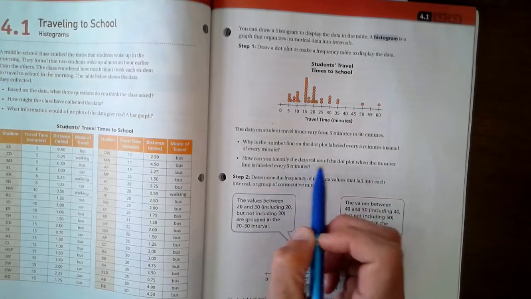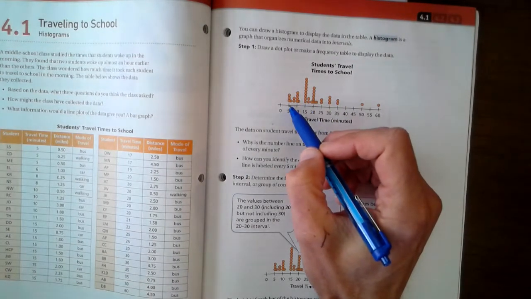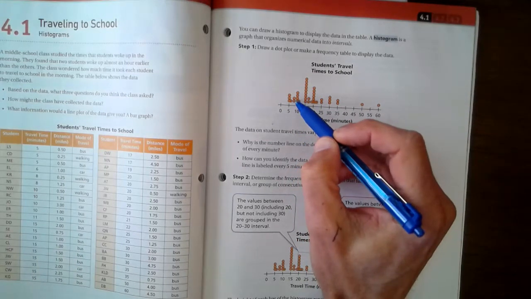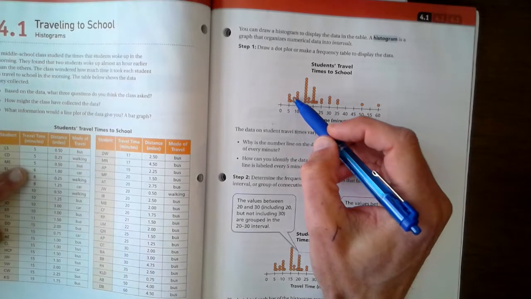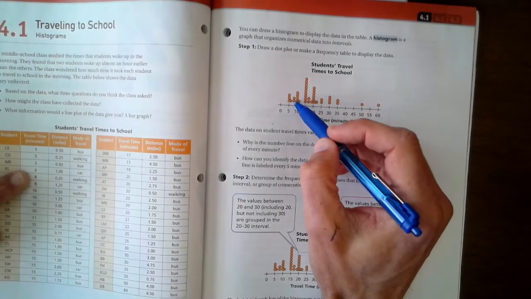How can you identify the data values on the dot plot when the number line is labeled every 5 minutes? In other words, what do I do with these dots that are kind of in the middle? In other words, they're not at 5, 10, 15, 20. Well, I can either estimate, or I can go back to the table. It looks like I might have 2 7s or 2 8s, and I see over here I've got 2 8s, so I can tell that these 2 are 8s.